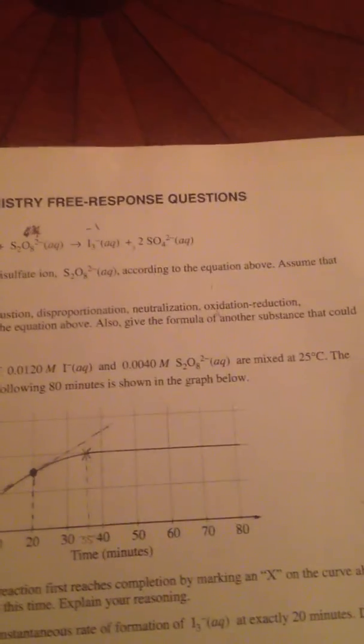This equation has to be an oxidation reduction, with Cr2O7 2- being another substance that could convert the I negative to the I3 negative.